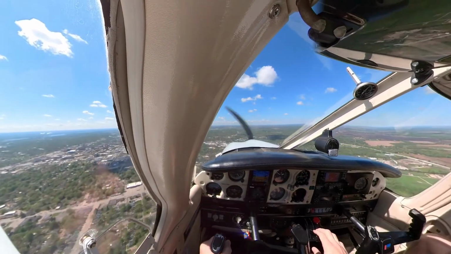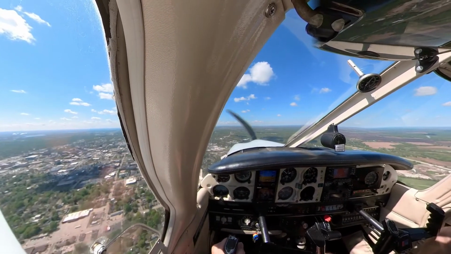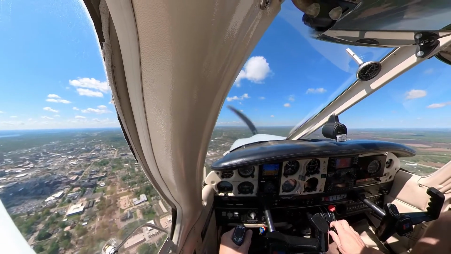Cherokee 20 Lima Lima, runway 4, clear for the option. Runway 4, clear for the option, 20 Lima Lima. Alright, so right here, why don't you go ahead and pull power back to 1700. Actually, make it 1500 since we're high.